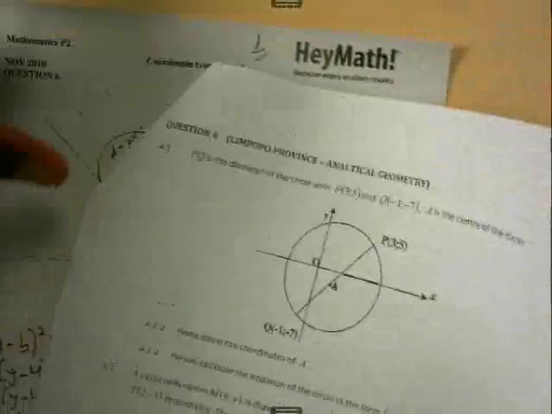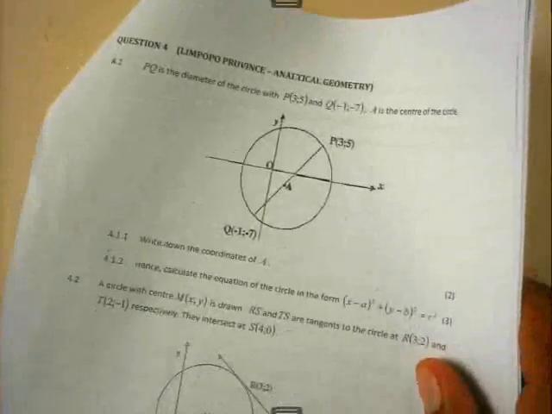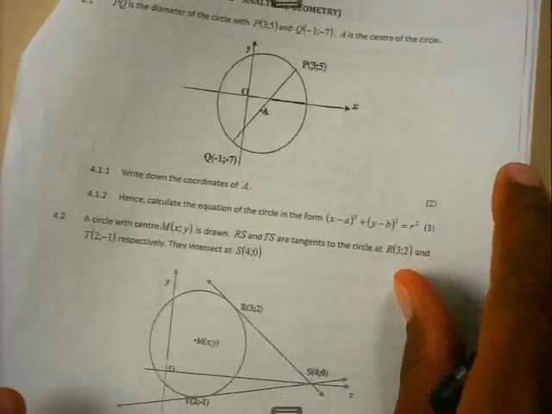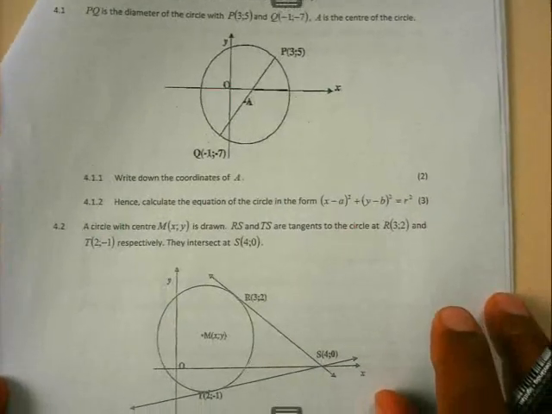Right. Now, let us quickly look at the second question here as well.